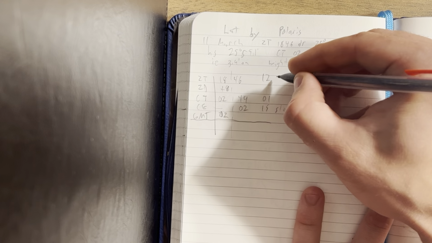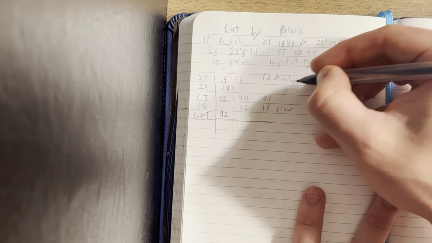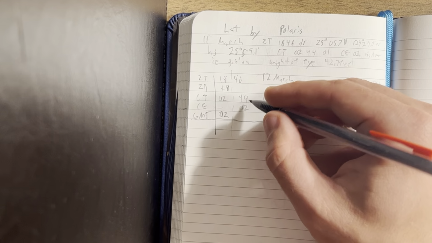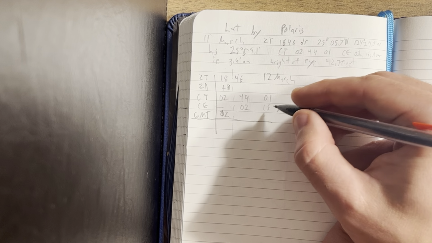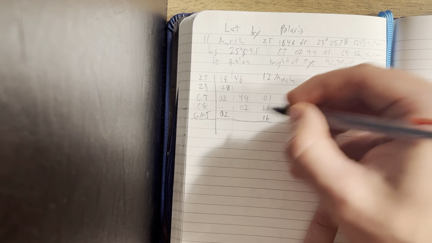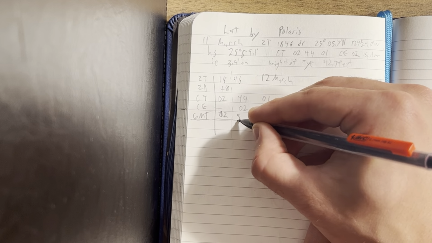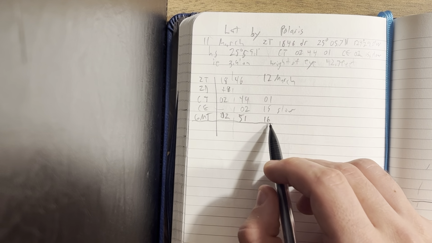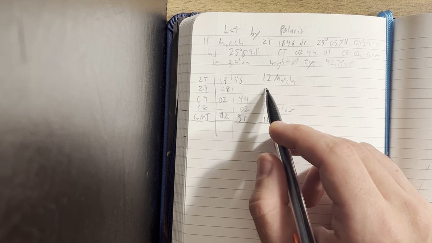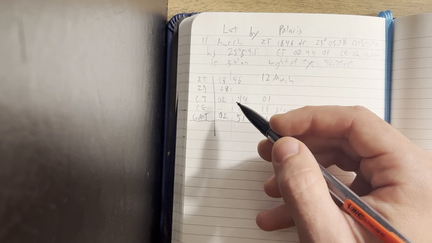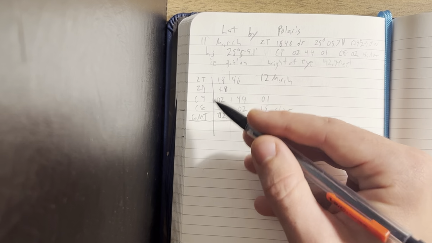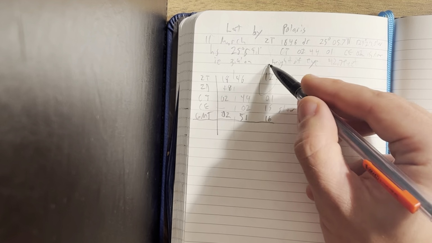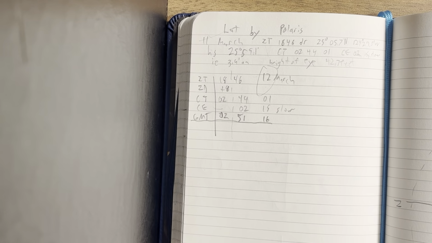So now we're in the 12th of March. And then for our minutes, we're going to add 15, 44 plus 2 is 46 and 1 plus 15 is 16. We get GMT here of 02 51 16 on the 12th of March. We haven't shown a problem like that before, but sometimes you will carry over to the next day. So now we're ignoring the 11th and we're going to work with the 12th of March.